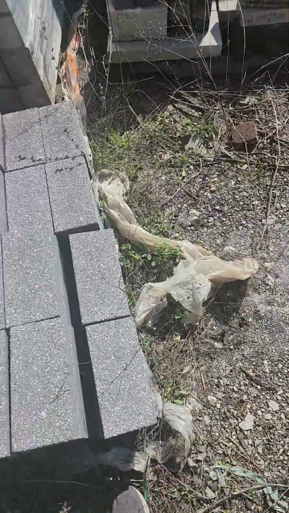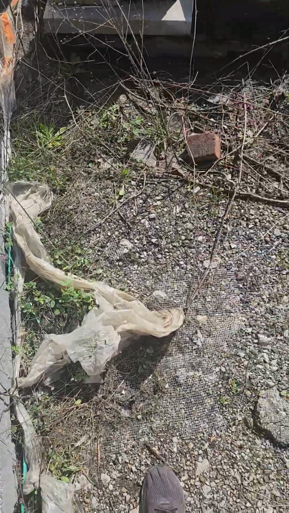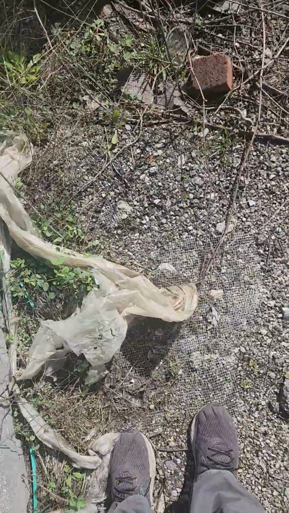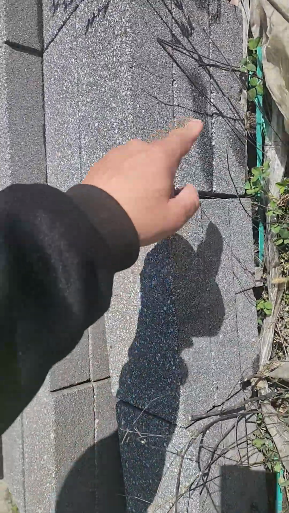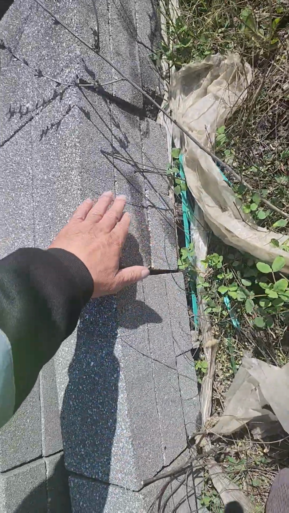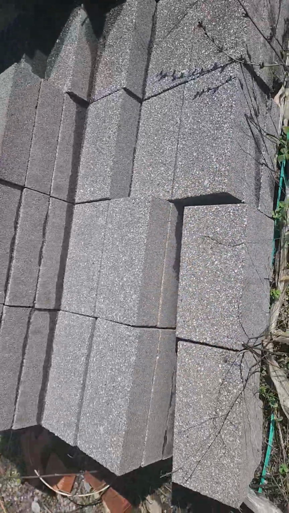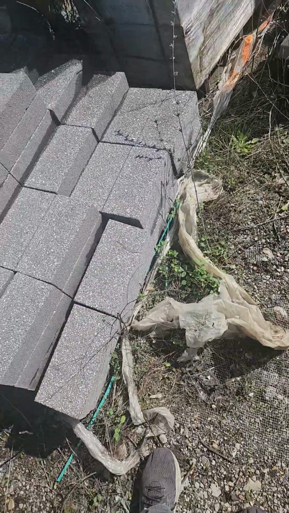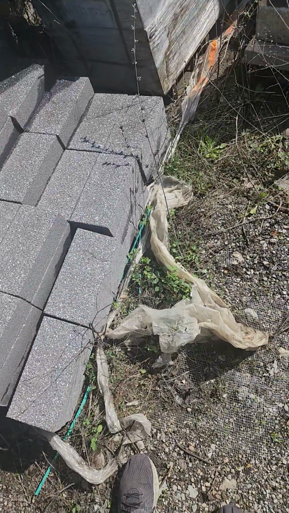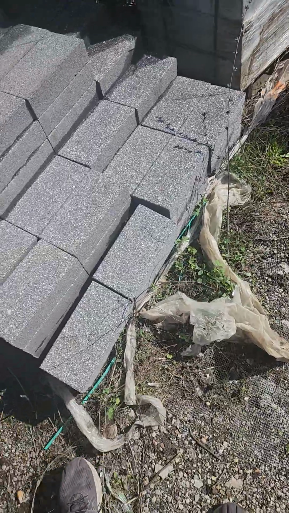So the way I'm going to count these is very simple. I already know that I have 3 full layers. This is a full layer. This is a full layer. And this is a full layer. So I have 24, and 3 of them are full layers. So 24 times 3 is 72.